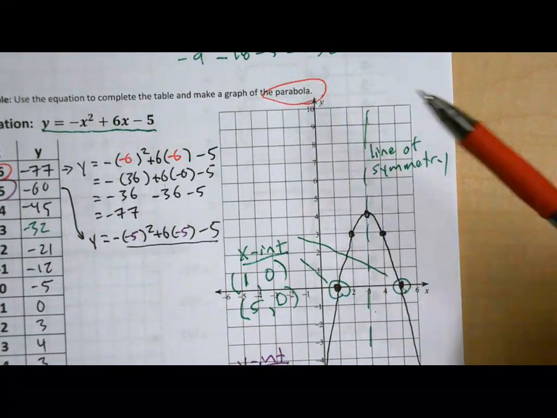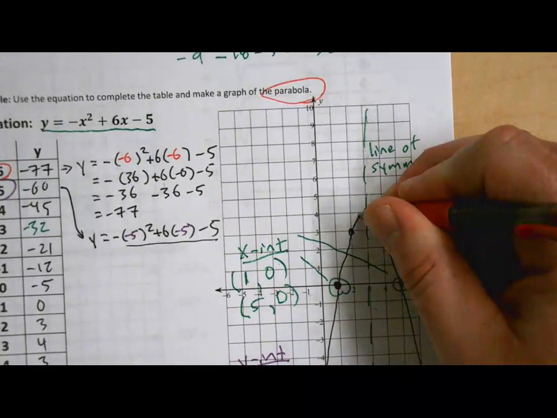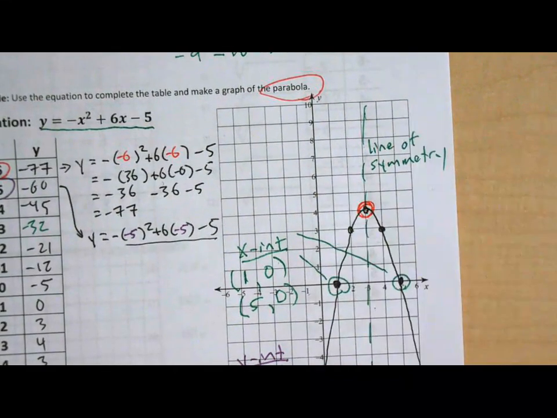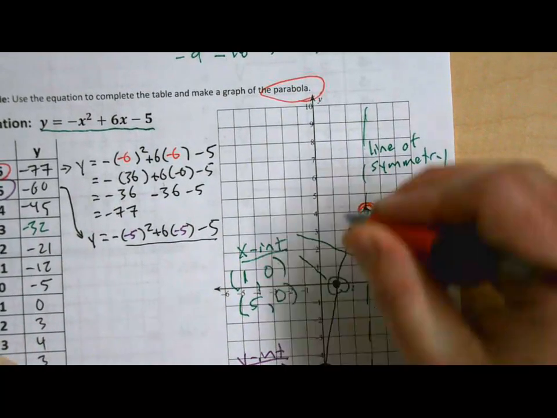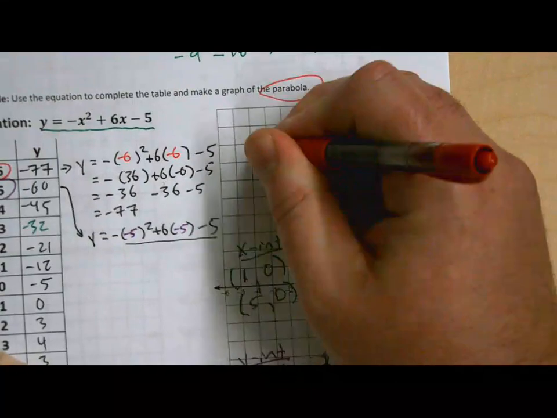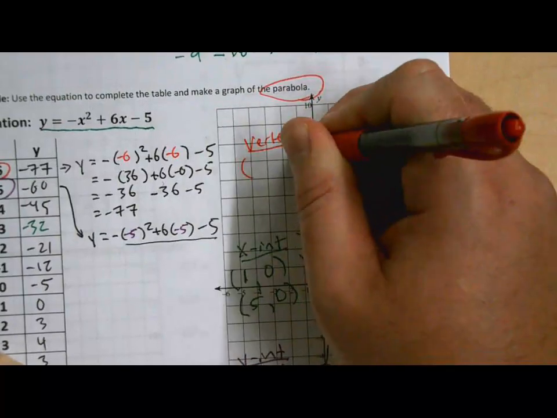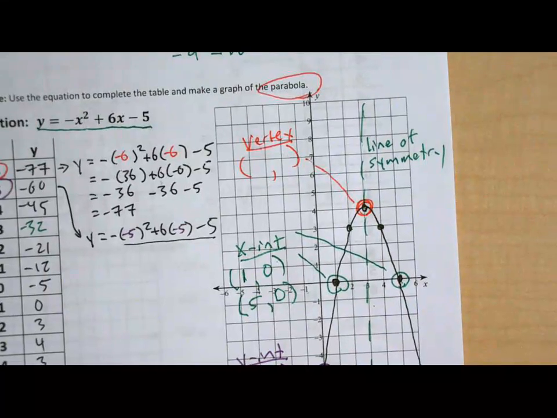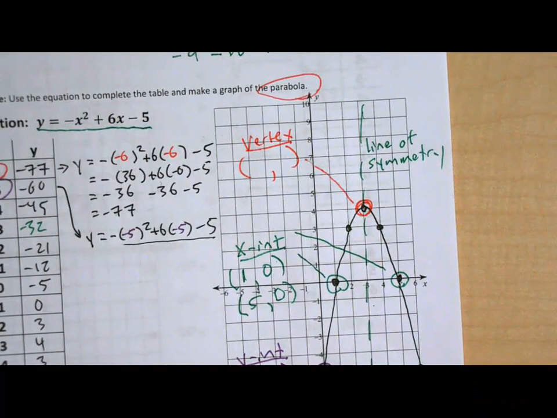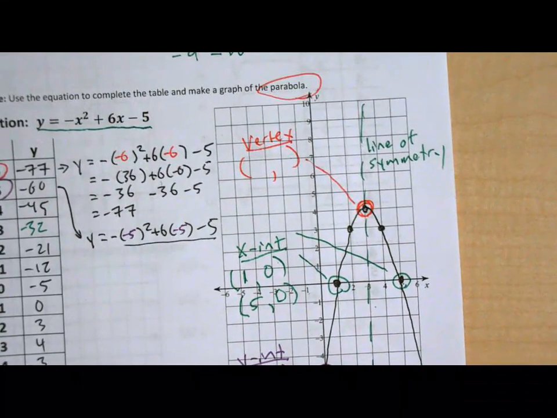So this is a parabola, and a parabola has a vertex. The vertex is kind of the place where the thing turns around. Sort of does a U-turn and starts heading the other direction. So this point right here is going to be our vertex. Let's write the coordinates for that point. The vertex could have a 0 in it, or it could not. Sometimes it does, sometimes it doesn't. This one does not have a 0 for either of its coordinates.